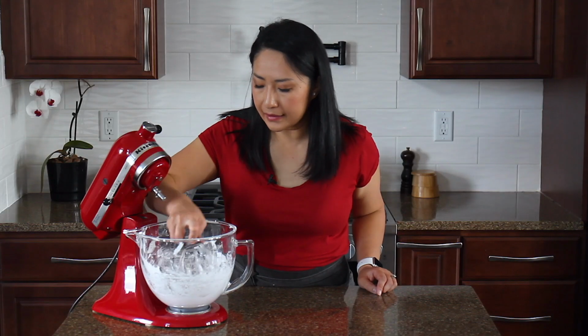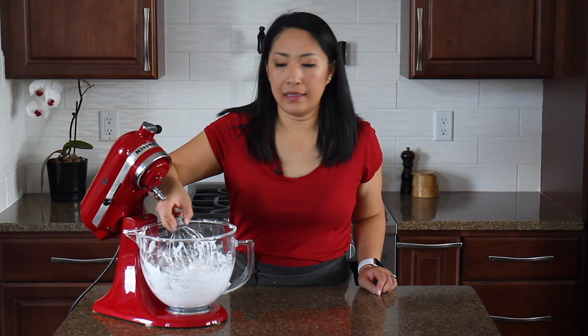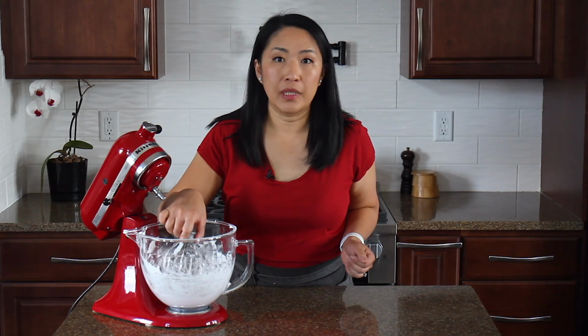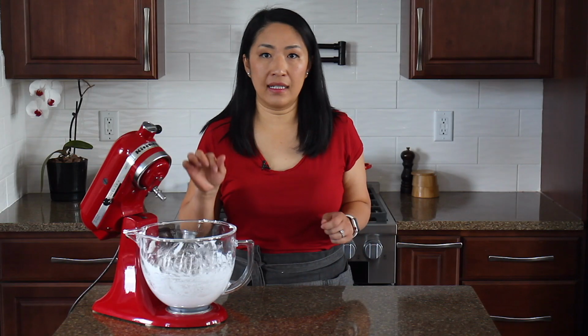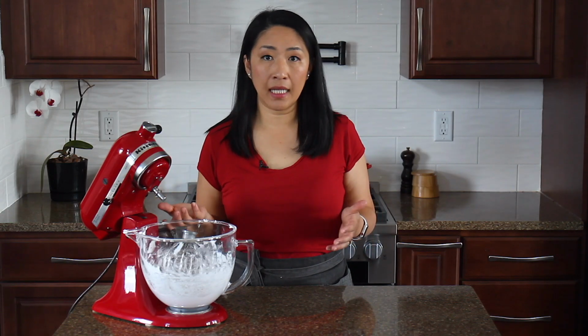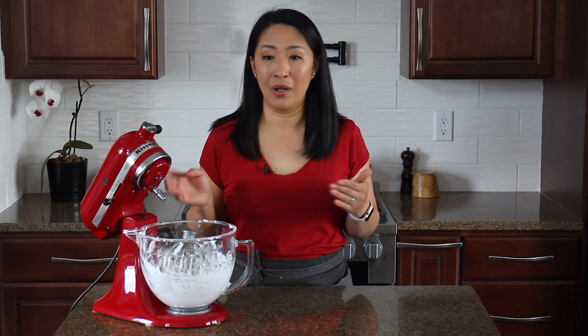So the meringue is overbeaten and it looks really watery and gritty. And if you would like to fix it, go ahead and add an egg white and gently stir it until it gets glossy again. And I hope you will never get to this point. Just keep an eye on it.